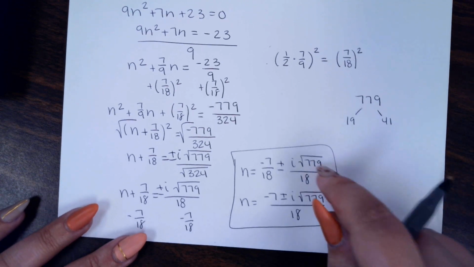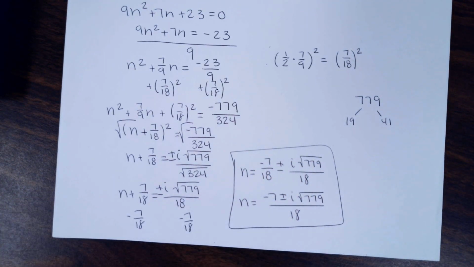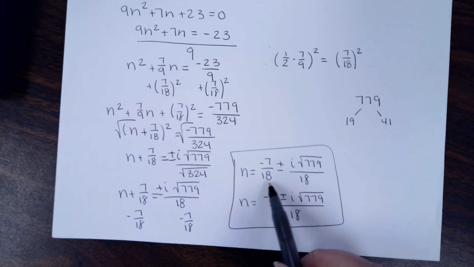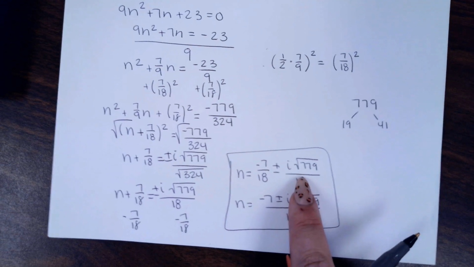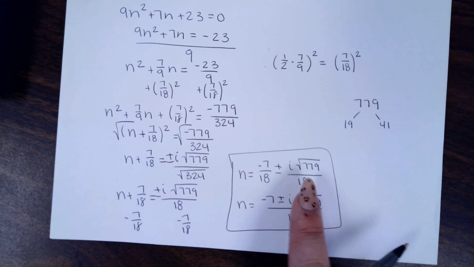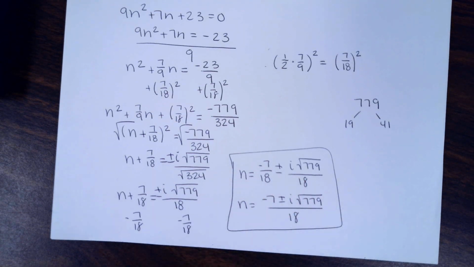So either of these answers are correct. They both have two of our answers because we have plus or minus in either one. We could do this because we have a common denominator. If say this denominator over here was 10 or something, then we would just have to leave it like this. But because they're the same, we can combine them.